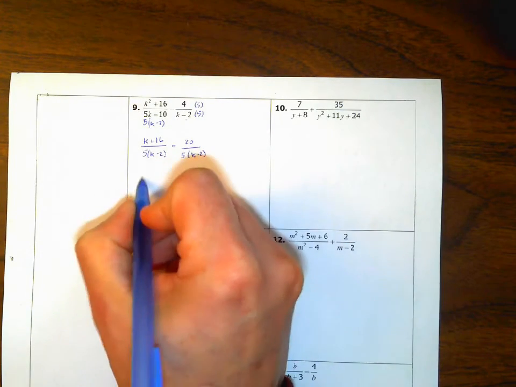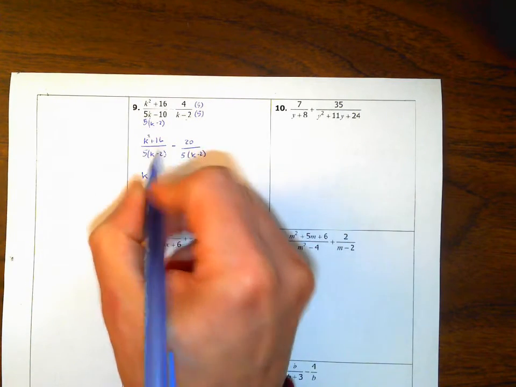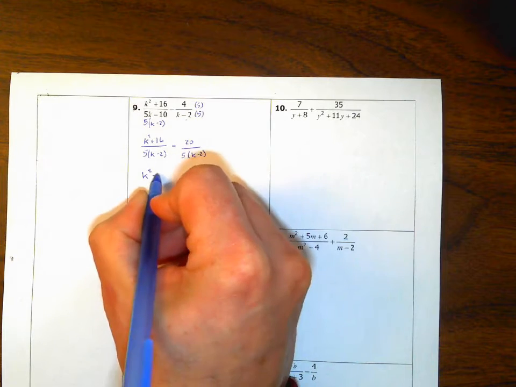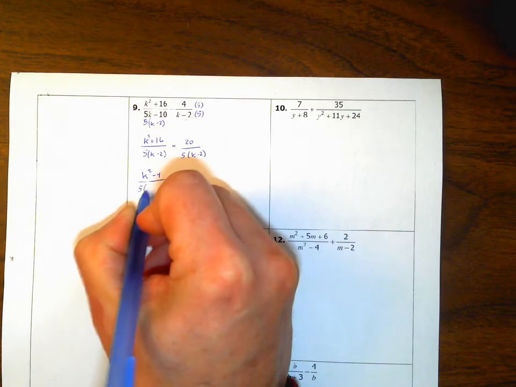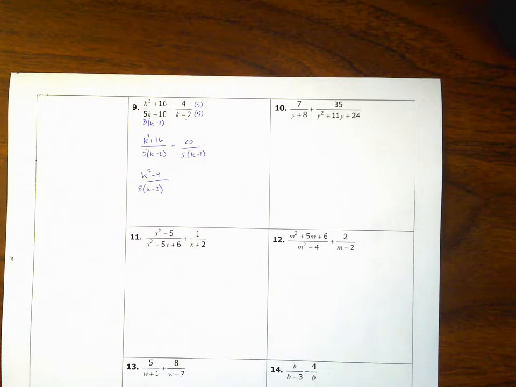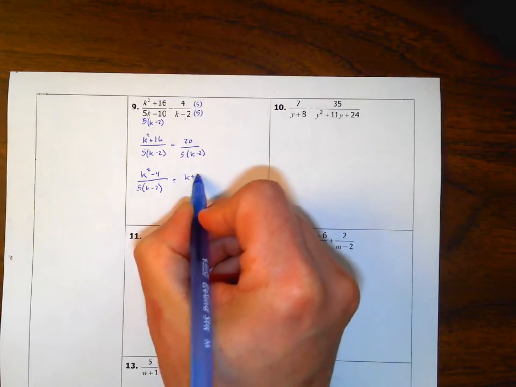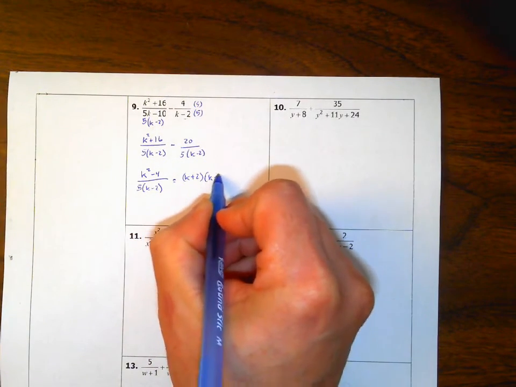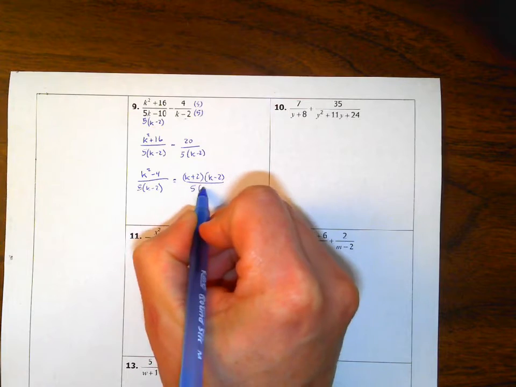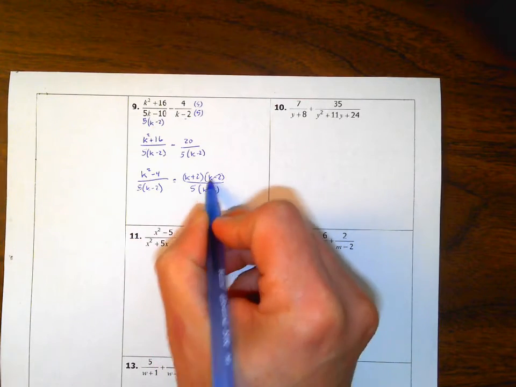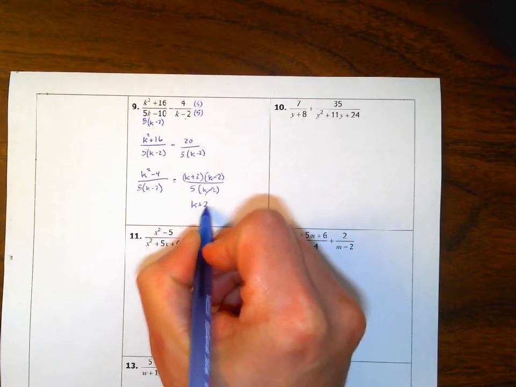So I have k squared minus 4. Okay, so there's my adding, subtracting. Now I have to simplify. So k plus 2, k minus 2. Those cancel, so I have k plus 2 over 5.